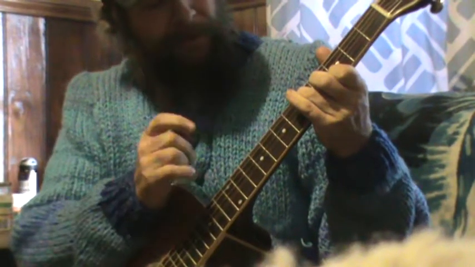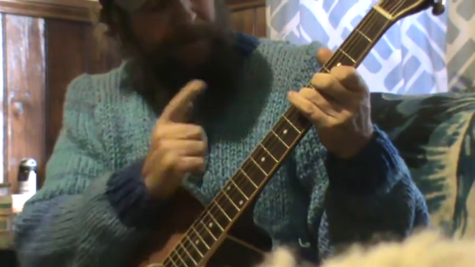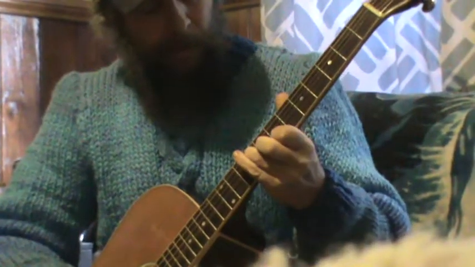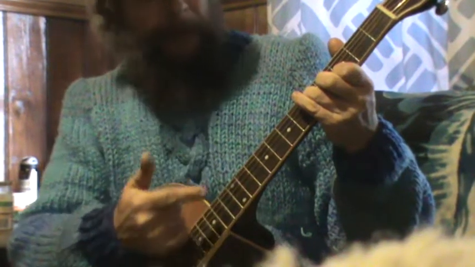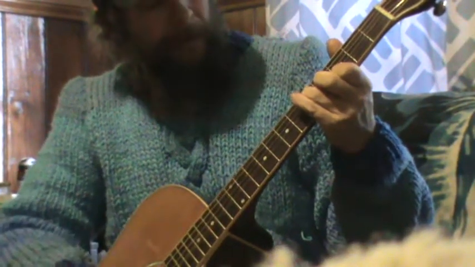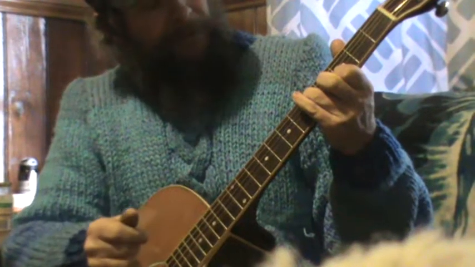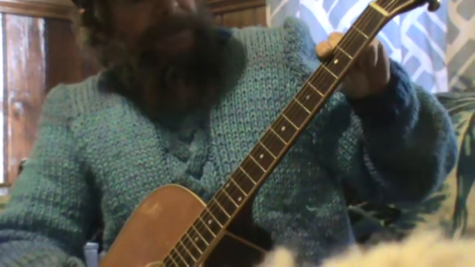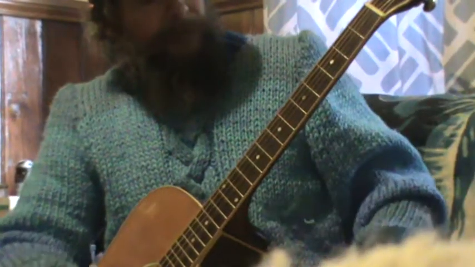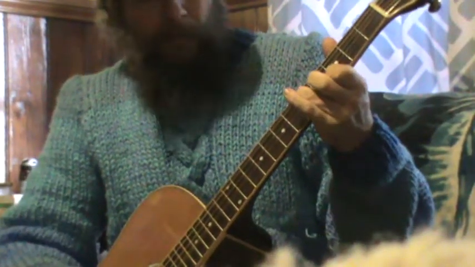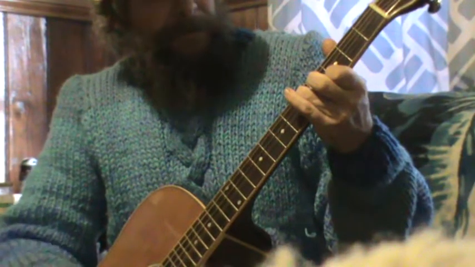When you're on the 4th string, doesn't matter where you are on the 4th string, you can go to the 1st string, which is where I'm sitting at the moment. In any key, it's the same pattern. So you've got your 1st finger down on the 3rd fret of the 1st string, and it's the same as the 6th string because it's the same tuning. They're both E's.